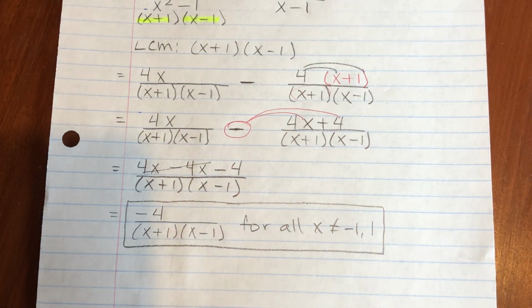All right, so now we know how to find an LCM, how to add rational expressions, and how to subtract rational expressions.